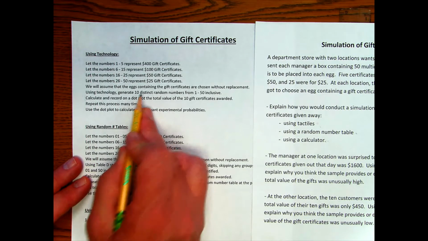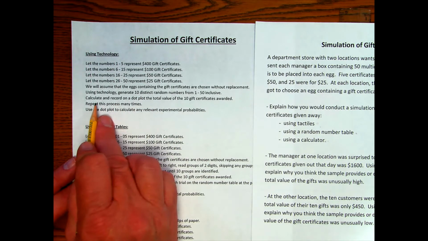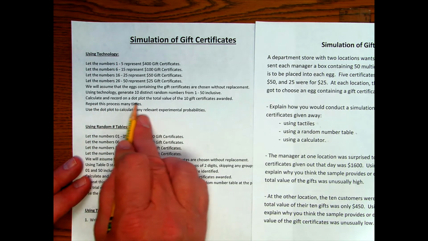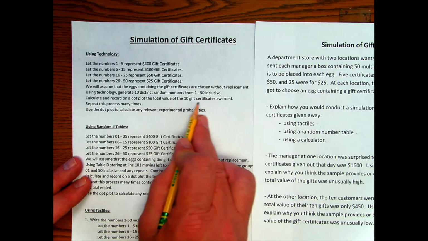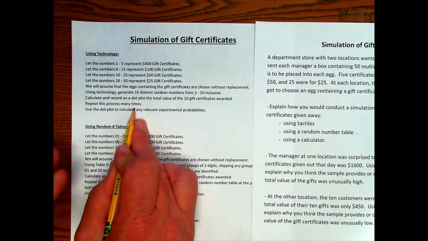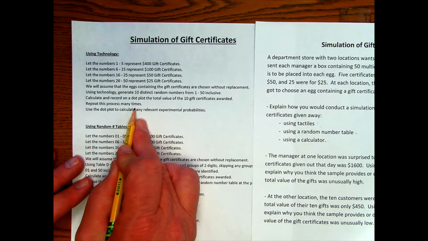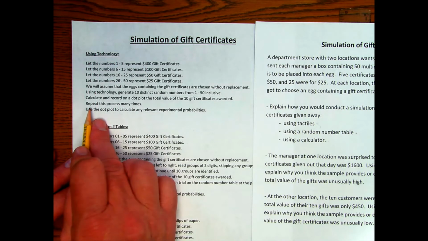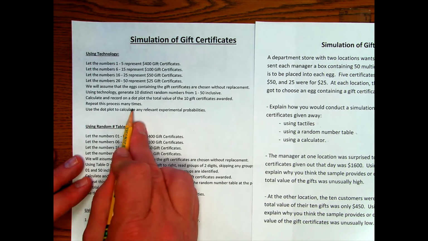Okay, we always need to be specific in terms of what we're going to be recording. We're going to calculate and record in the dot plot the total value of the 10 gift certificates awarded. If you're told how many times to run it, sometimes that is part of the instructions, then you would state how many times you're going to run this. If not, you're going to use that "many, many times" generic statement.